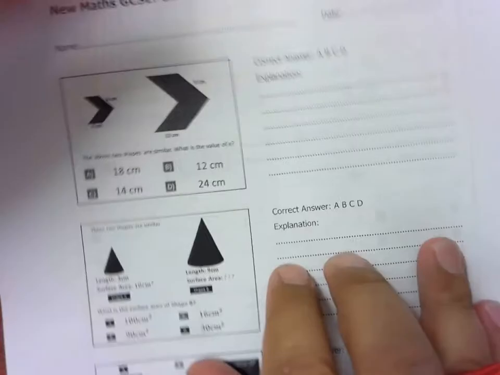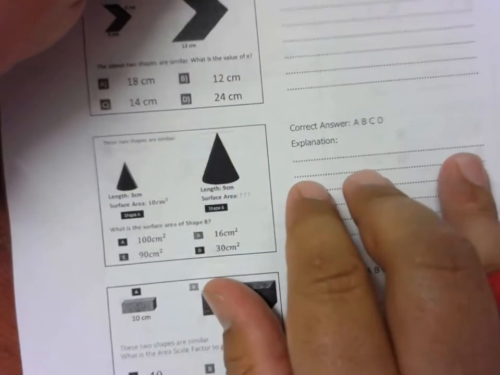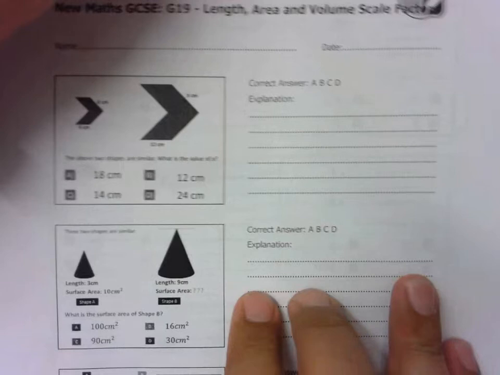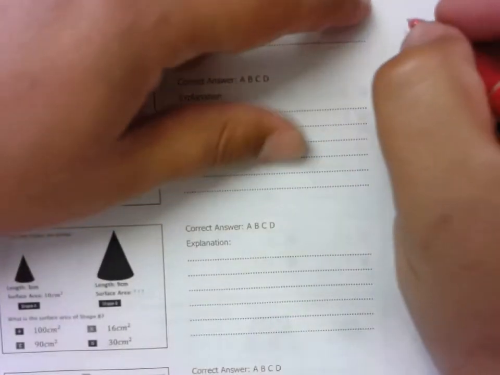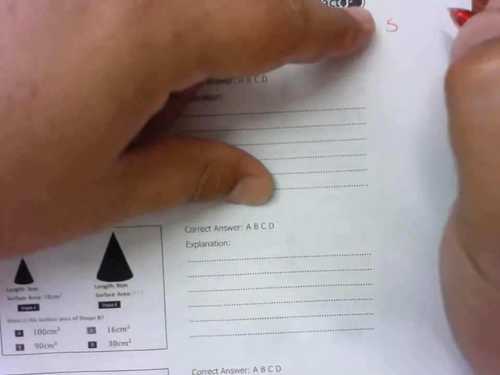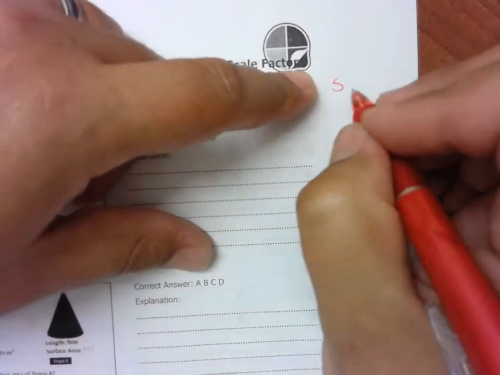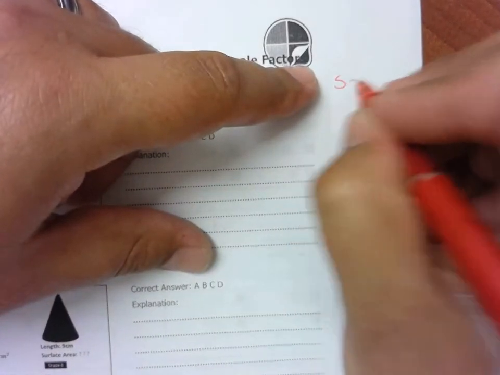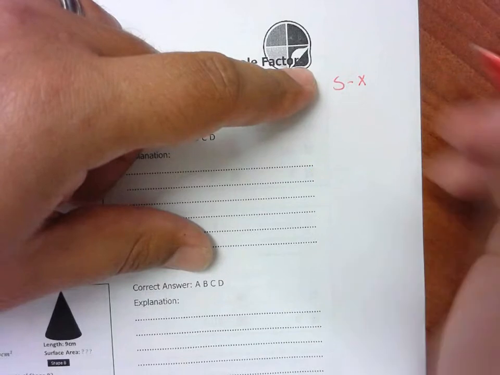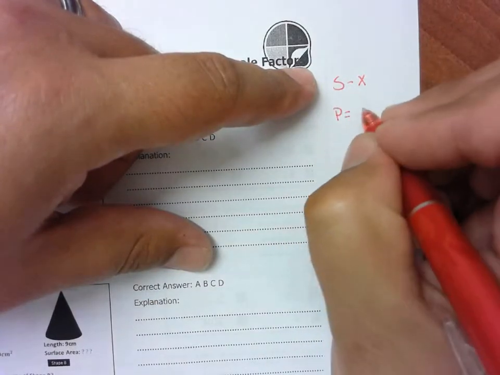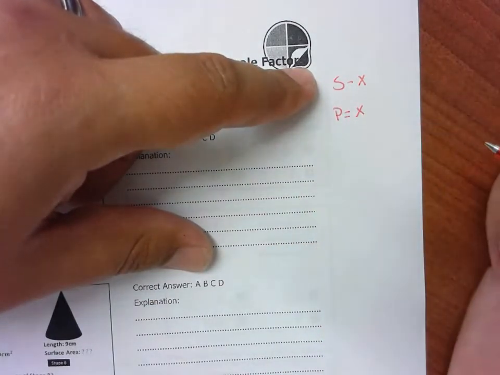Now, the sub should have given you your worksheet. This is for perimeter, area, and volume ratios. Remember when we dilated? Every time we dilated, we had a scale factor. That scale factor, let's say it's x, is directly related to the perimeter. Your perimeter ratio would also be x.